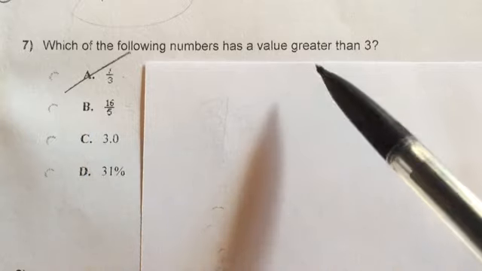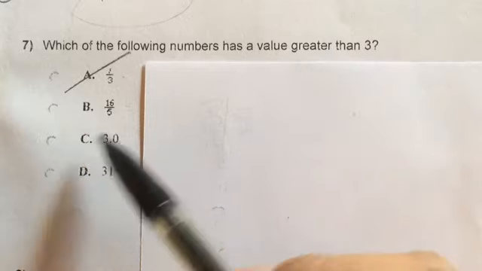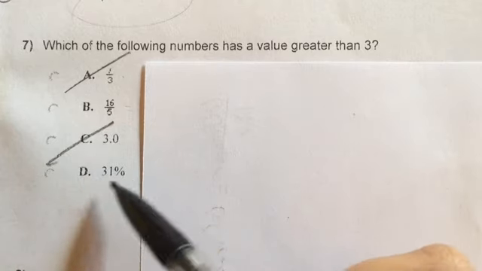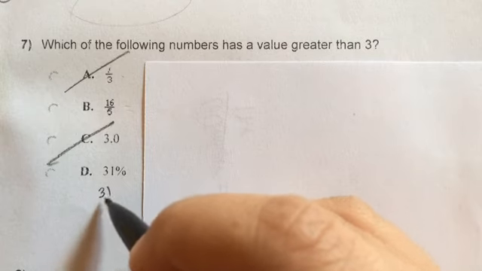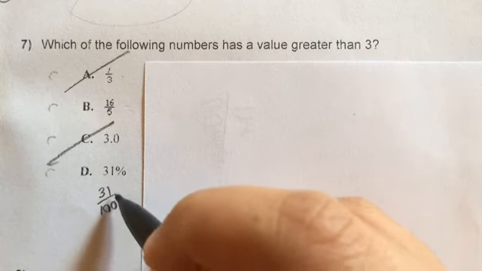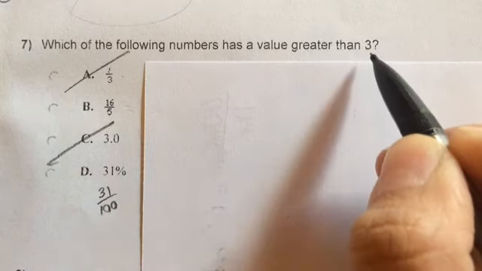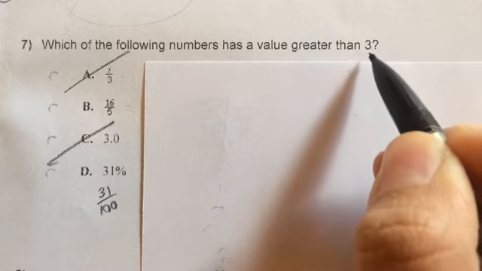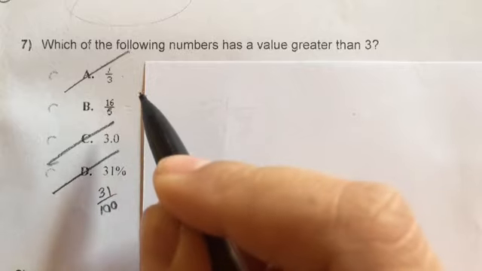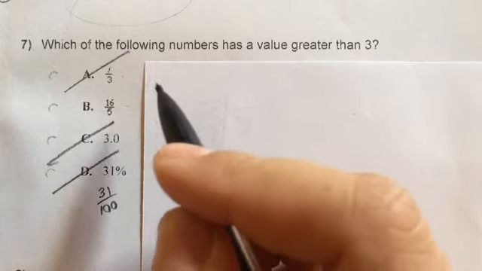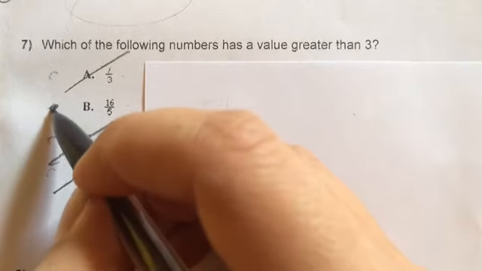C says 3. I want a number greater than 3, so definitely not that. And 31%, remember, percents are always over 100. 31 over 100, that's a value less than 1, so it's definitely not the right answer. Just by the process of elimination and thinking about what makes sense, I would have got the right answer.